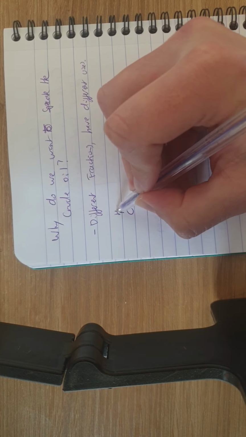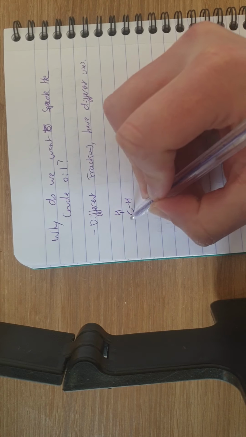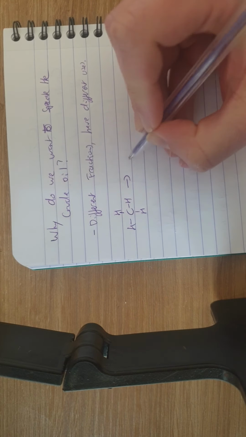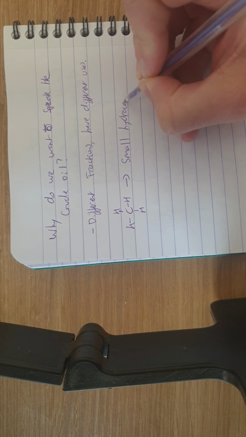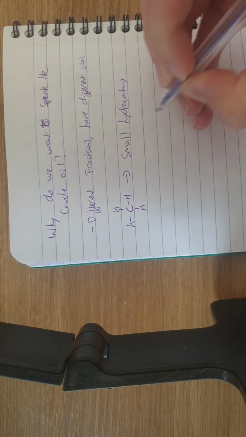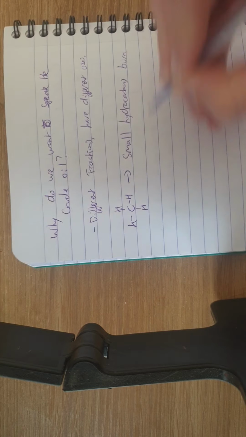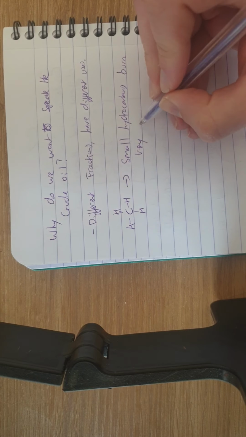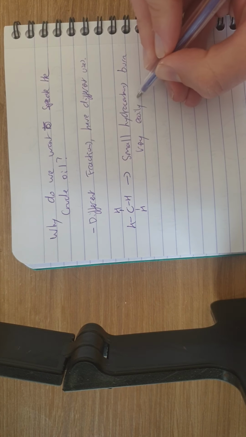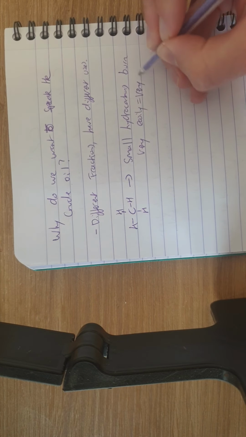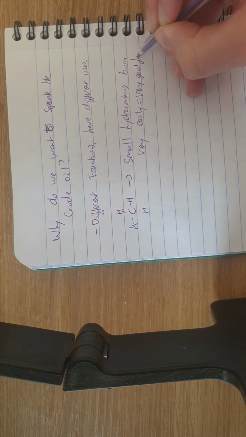So this is a small hydrocarbon. So small hydrocarbons burn very easily, which means they are very good fuels.